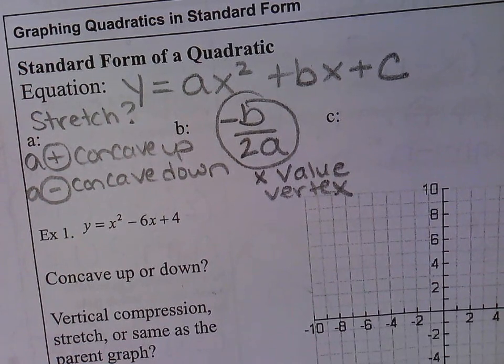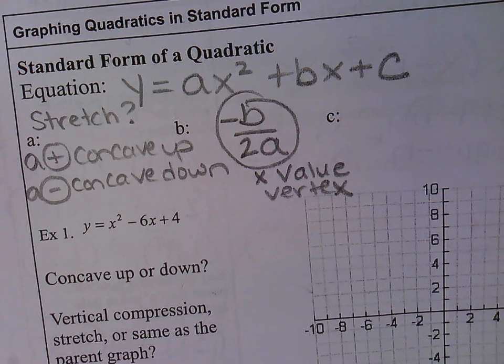So A tells you the stretch and if it's concave up or down, and B is this equation. Negative b divided by 2a is the x value of your vertex. This is a really important formula you're going to memorize, negative b over 2a.